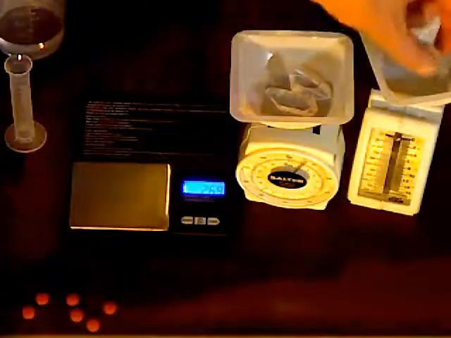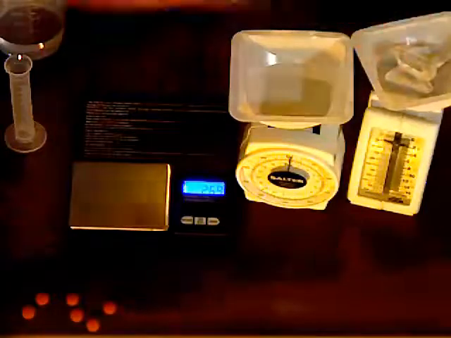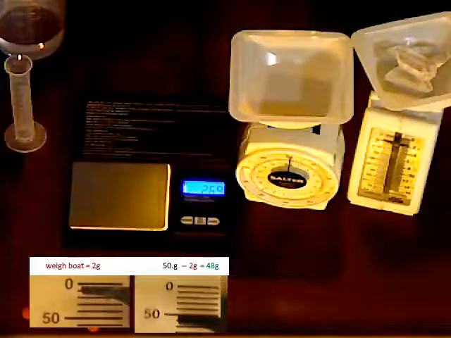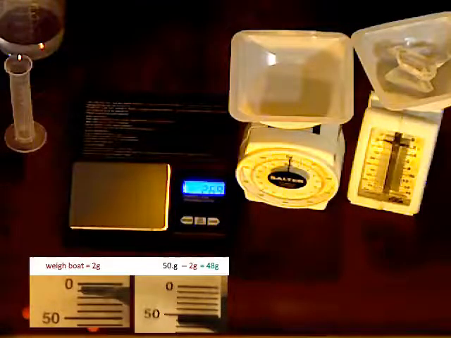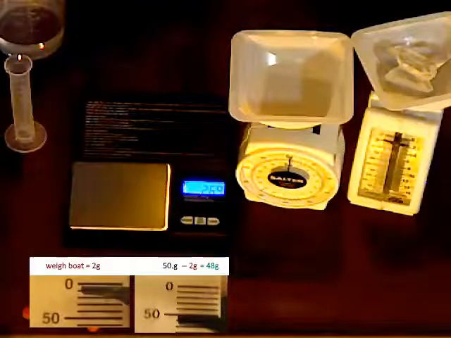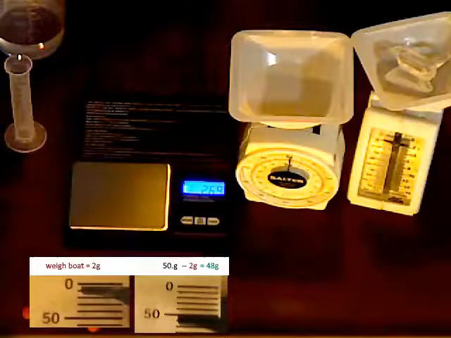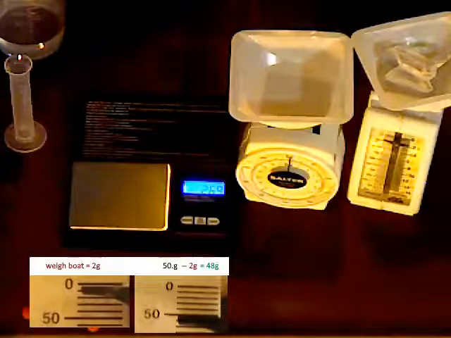I'll try the scale that's in increments of 10. It does move, not by much, but it does move. Once I put the 3 crystals on the scale that reads every 10 grams, we find that it goes from about 2 grams with the weigh boat to 50 grams. And when I subtract those, I get 48 grams, the measured mass of the 3 crystals combined. Mass depends on the amount of substance.